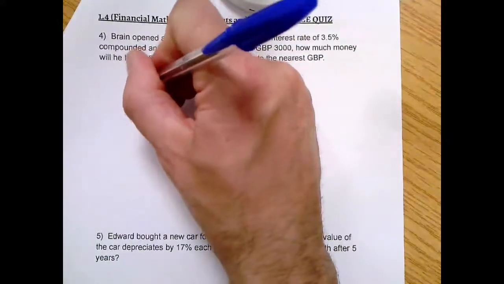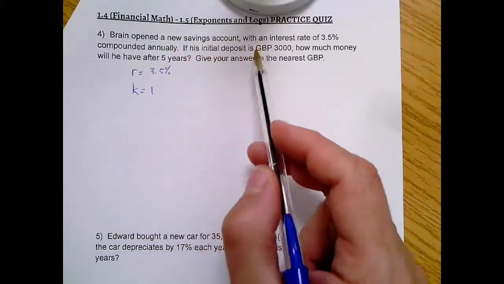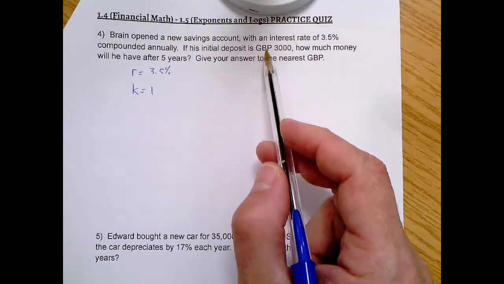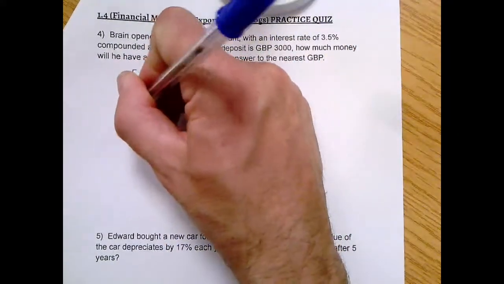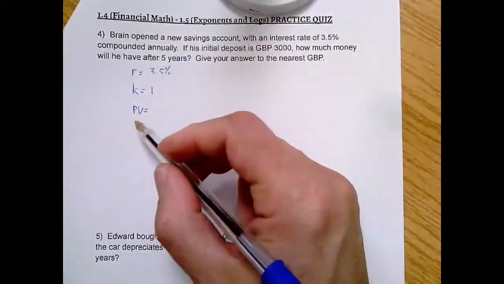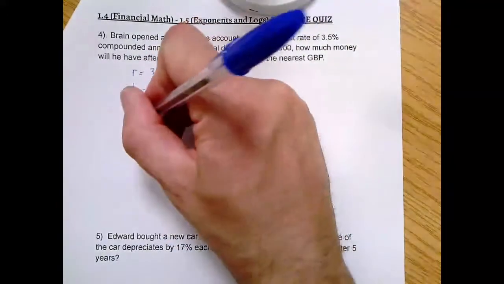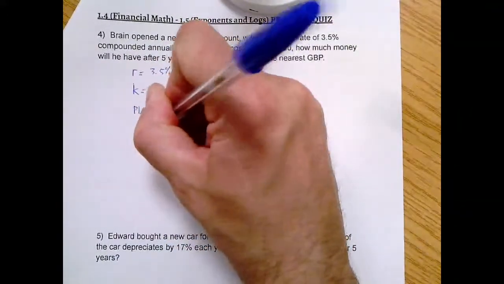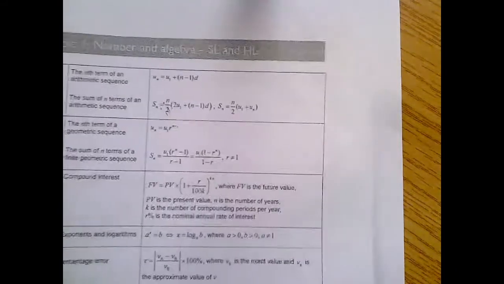We know K is 1 because it says compounded annually. His initial deposit, this is Great British Pounds, I believe, GBP, 3,000. So that's going to be his present value or his principal value, so that's 3,000. Okay. How much money will he have in 5 years? That means time is 5. Now this is just a straight up plug and chug or substitute in and do some good math. Again, we're just using this formula right here.